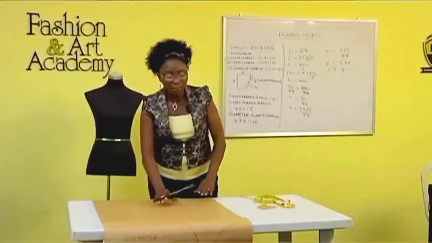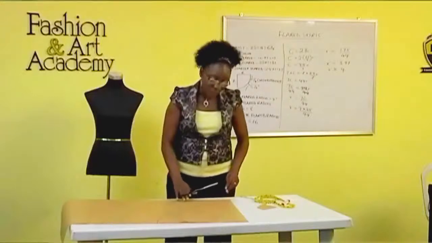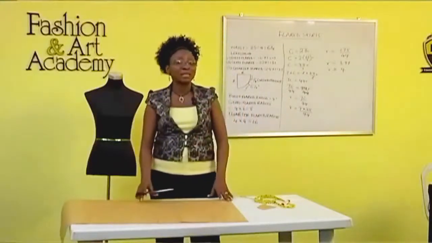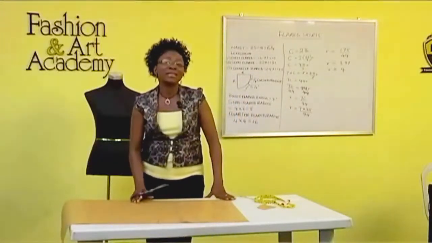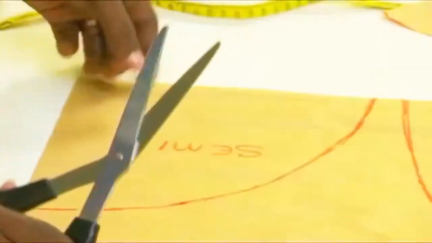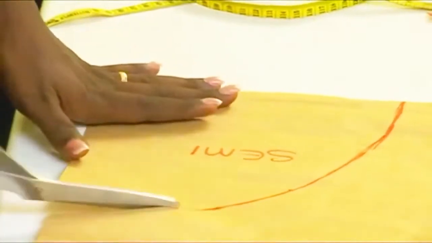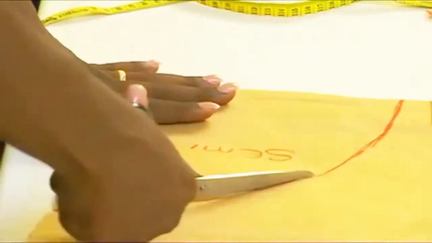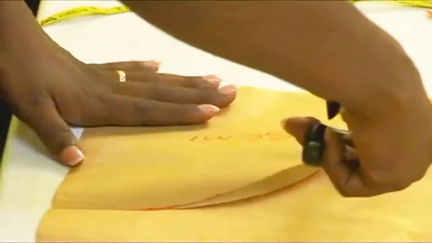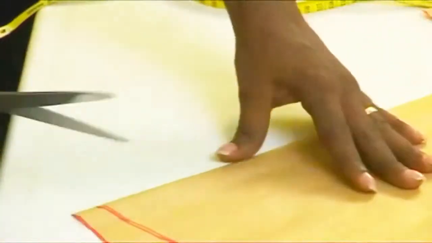Now, if you're making a very long skirt, you definitely know that we cannot cut it on this small size table. So the best thing is that we need to go down to the floor so we can have enough space to cut it out. But I'll start by cutting my fully flared on the table first before I go down to the floor to cut my semi-flare and my quarter flare. I need large space to do that.